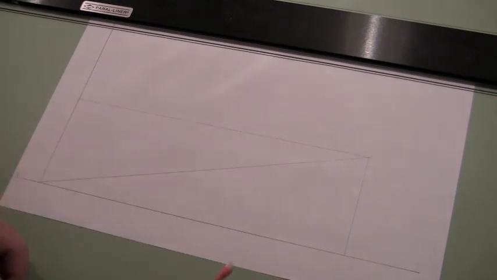It will shrink down to the size that you want to fit into your panel inside, whether you're using Comic Press or you're using another program.